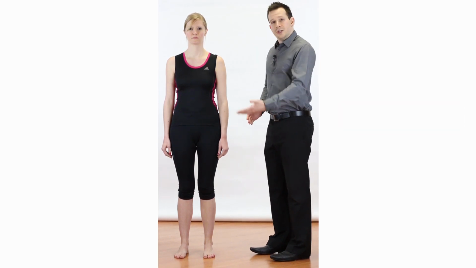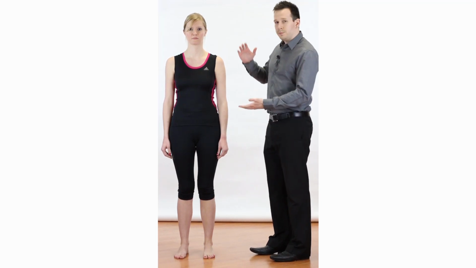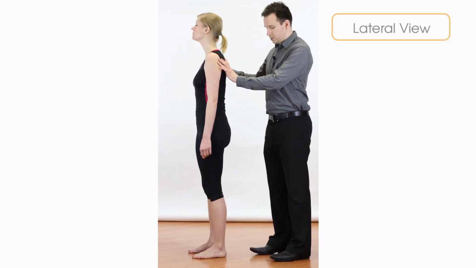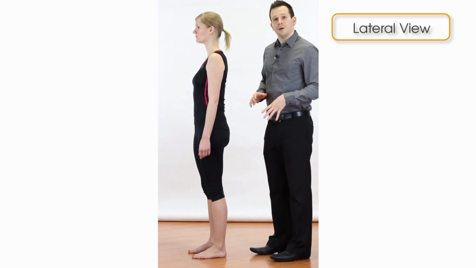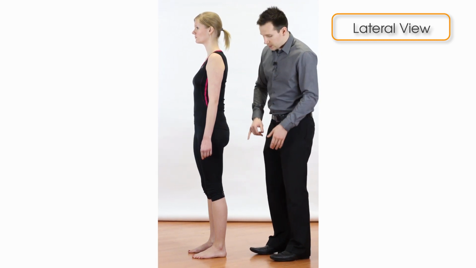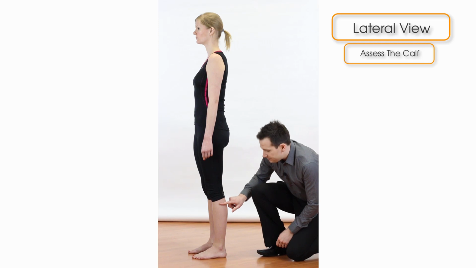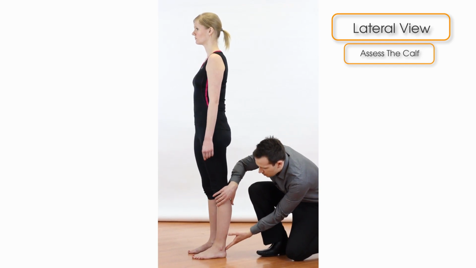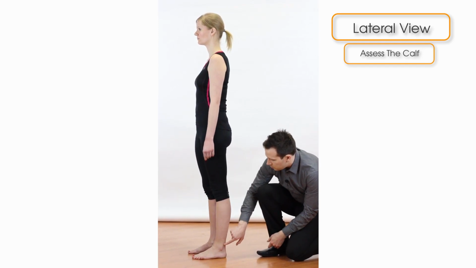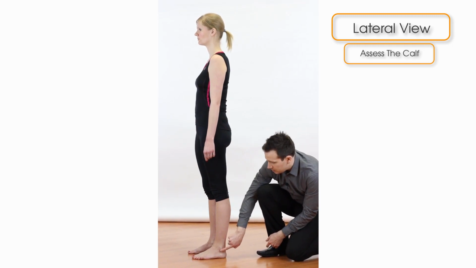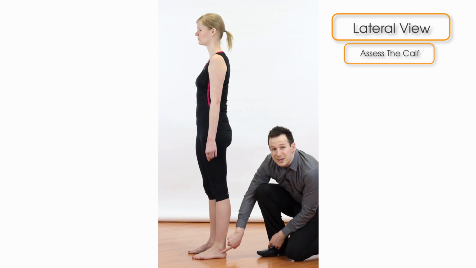So after we've done that anterior look, so the foot, supinated, pronated or neutral, and general body shape, we're going to turn and look at the subject from a lateral view. The most important thing you're going to look for here, other than just your general posture, is at the calf. A tight calf will look like it's sort of bowing back this way, where the shin bones look like they're hanging back from the heel bone. And a tight calf can lead to quite a lot of ankle pathology, so it's worth paying attention to.